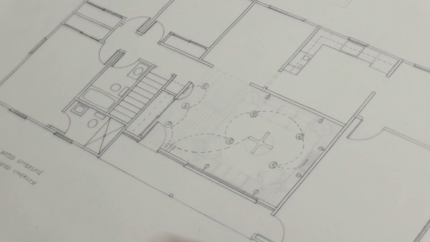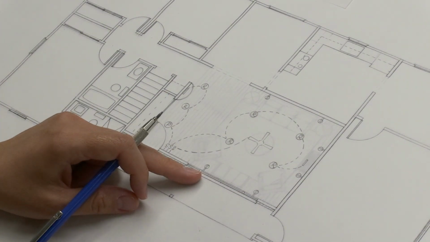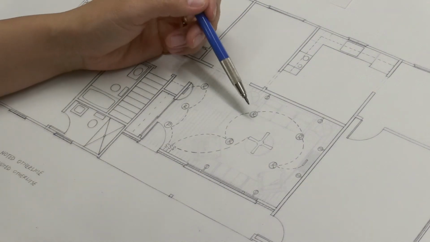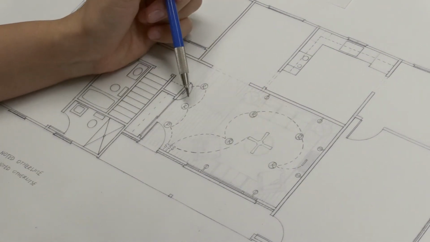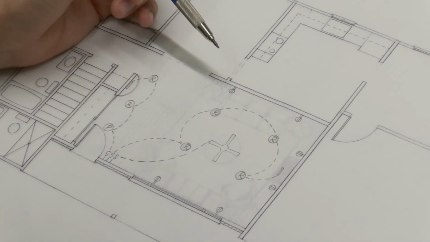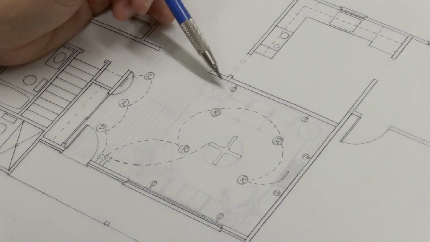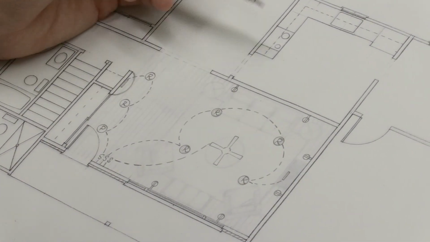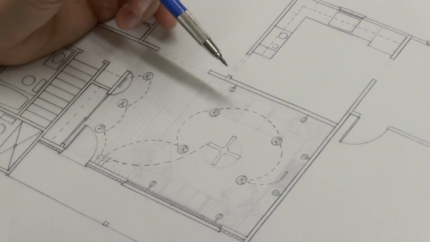And talking about the 3 layers of light, 3 types of light. So the general is going to be our recessed lighting. And then we have task lighting. Those are going to be our floor lamps that are going to help a person to read better, to see better.